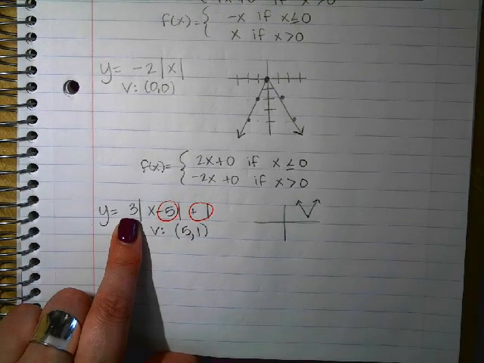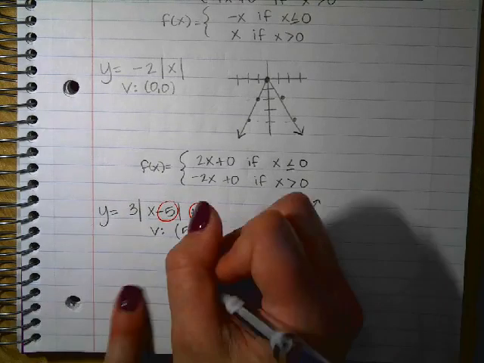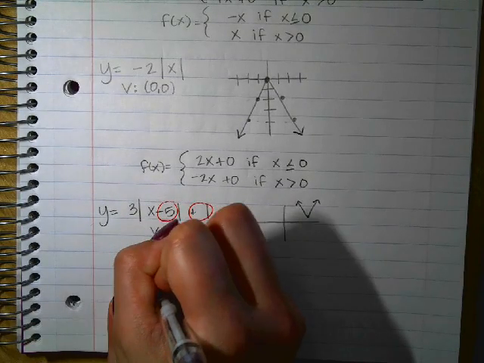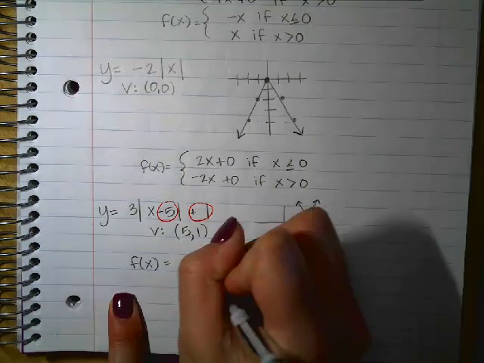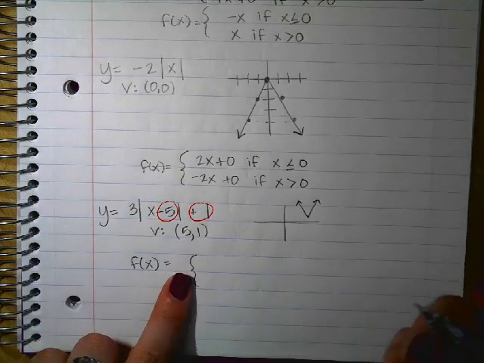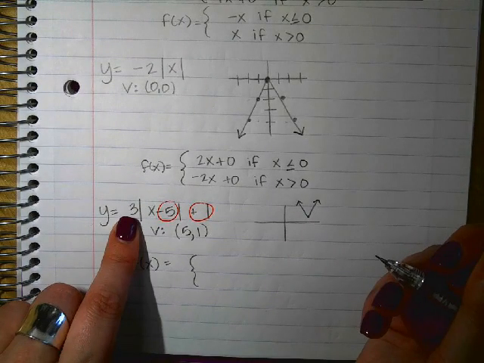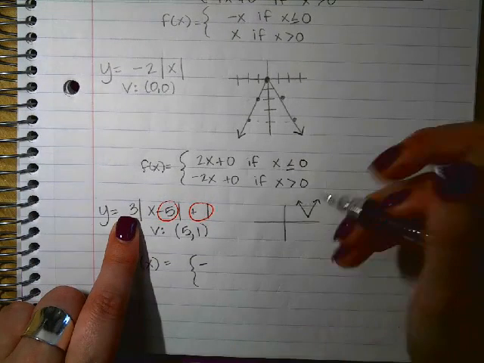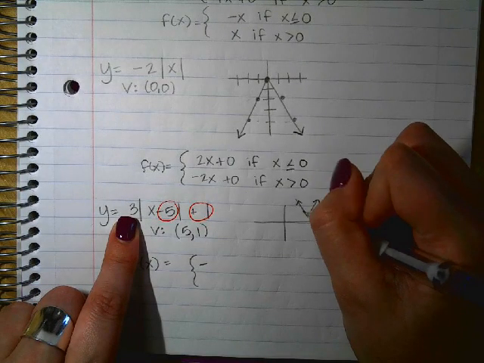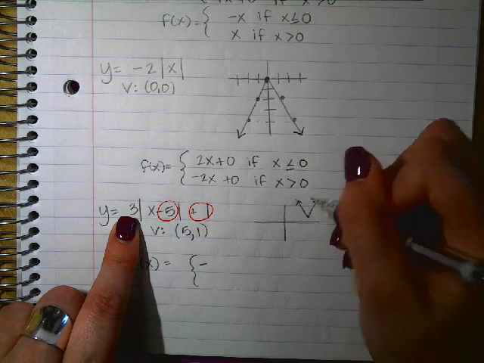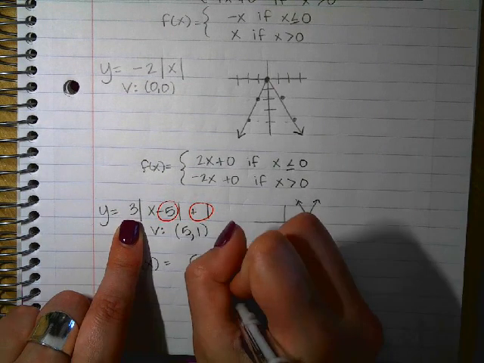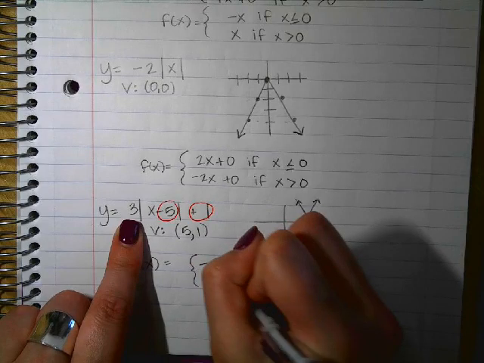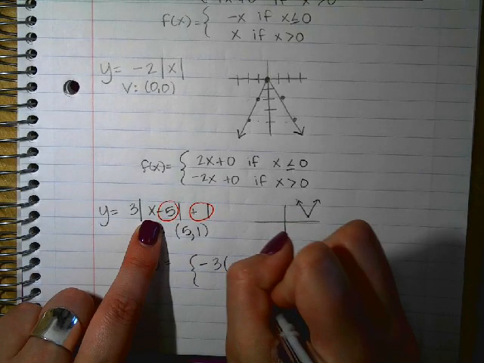Okay. So to write this as a piecewise function, I'm going to say that it should be the negative version of this first, for the left, because this is a negative slope. Do you guys see that? So I'm going to put a negative in front of this, and then I'm going to say 3 times the absolute value of x minus 5 plus 1.